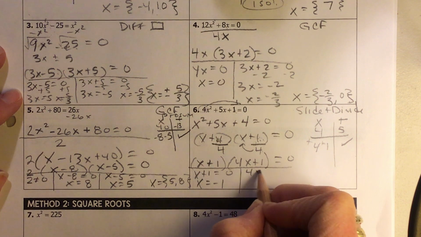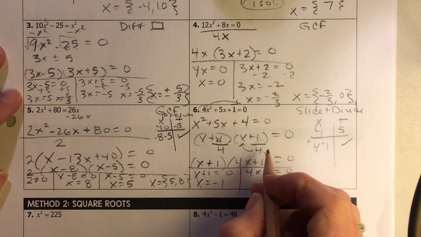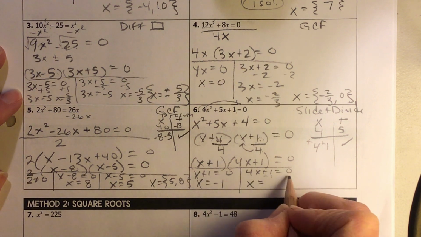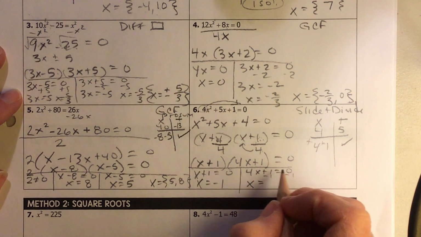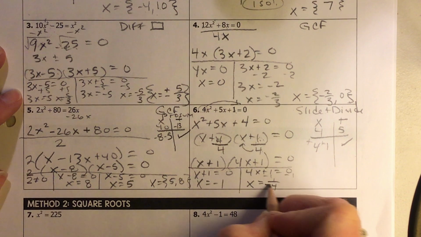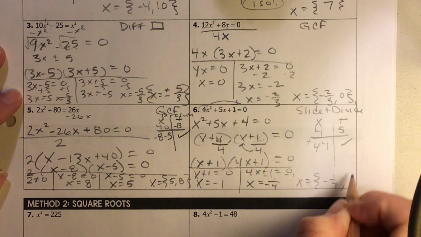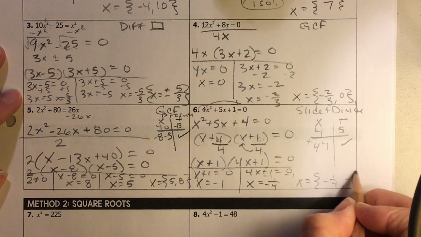And then 4x plus 1 equals 0. And I'm going to have x. Well, I'm going to subtract 1, so it's going to be -1/4. It was -1/4. Okay.